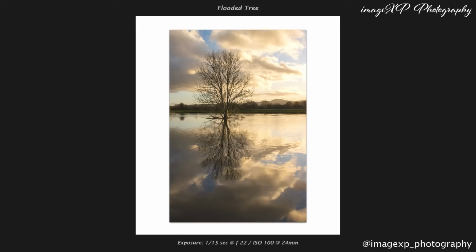And if you are able to take advantage of more extreme weather conditions, this can be a great time to venture out. Remember to stay safe at all times though. This image shows a tree isolated by floodwaters from the local river just before the sunset. The floods served to isolate the tree from the rest of the land and form this image.